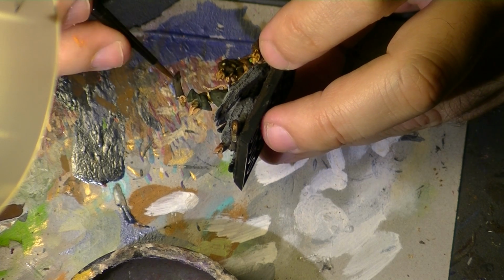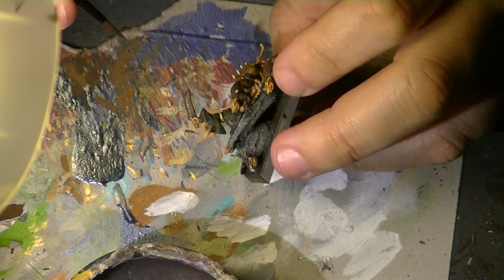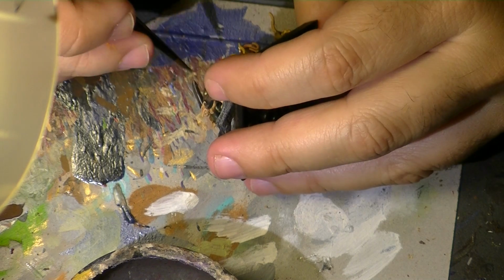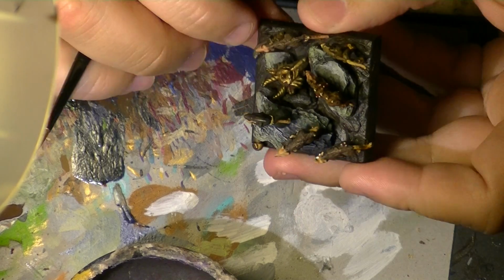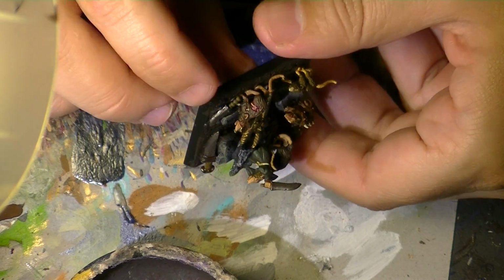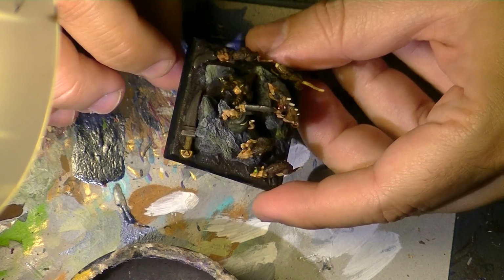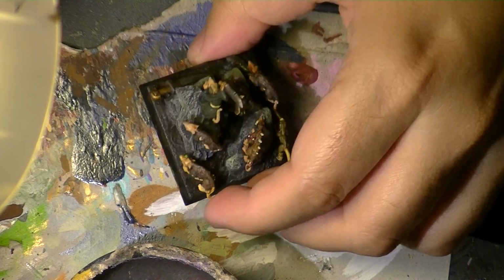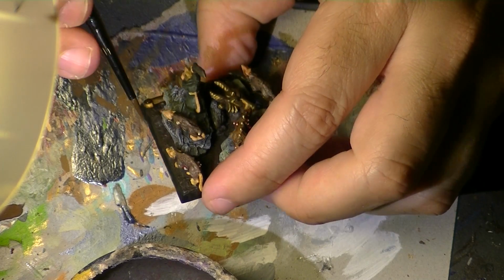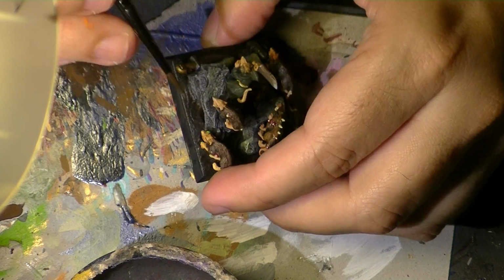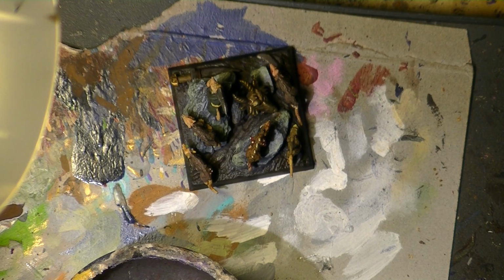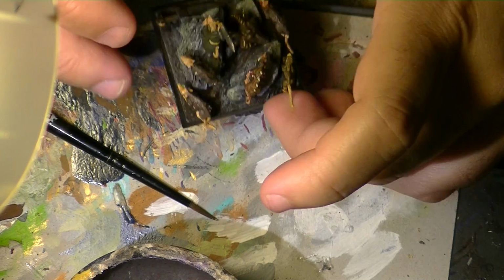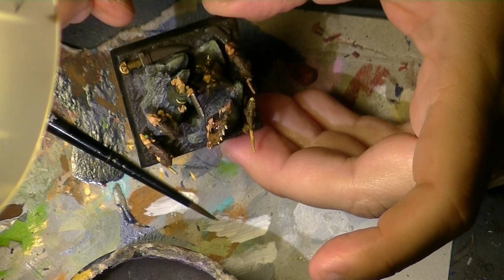This rat is from the Skaven plague monks, and these rats are quite crazy. They have a lot of detail, for example with the open skin. There is another rat that has an earring, so really crazy detailed rats.